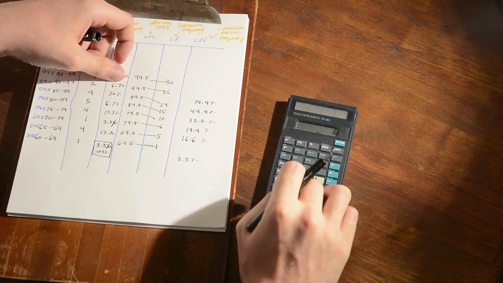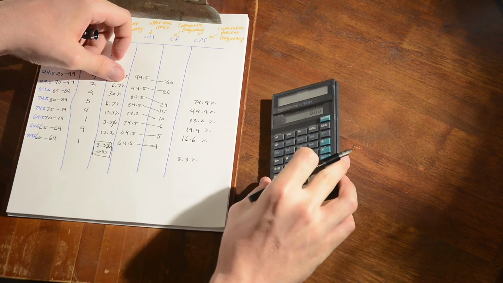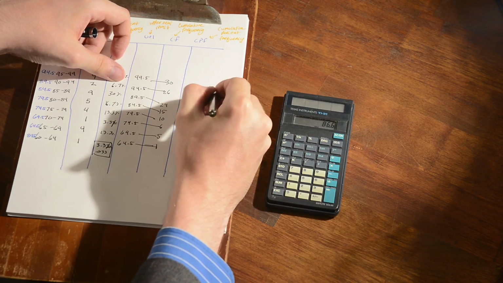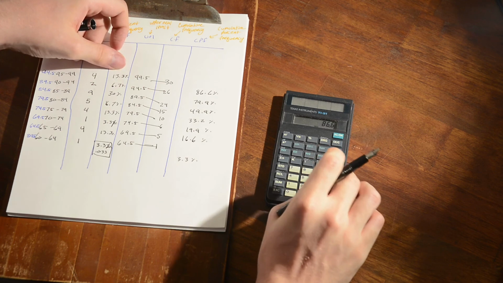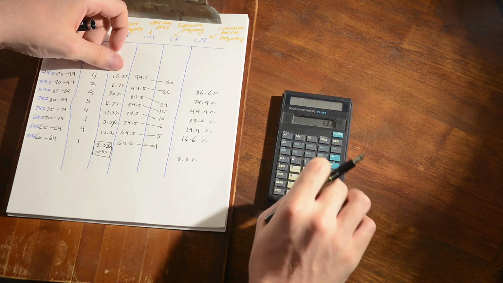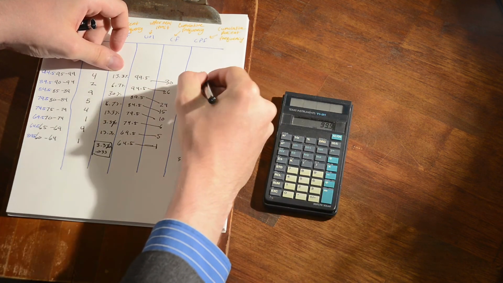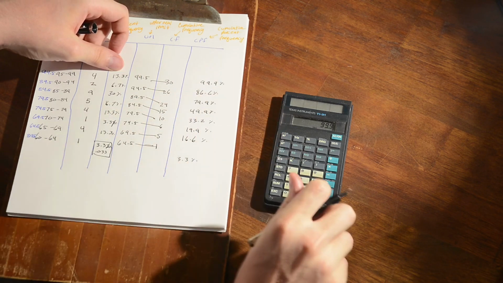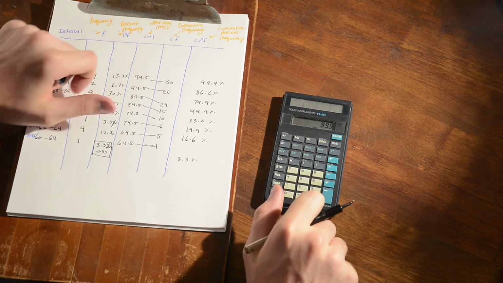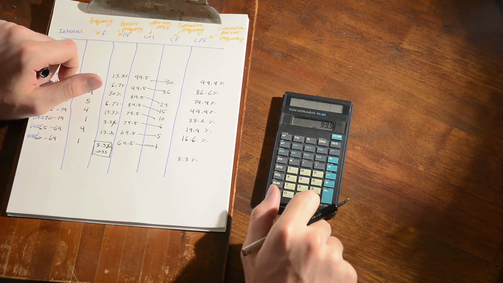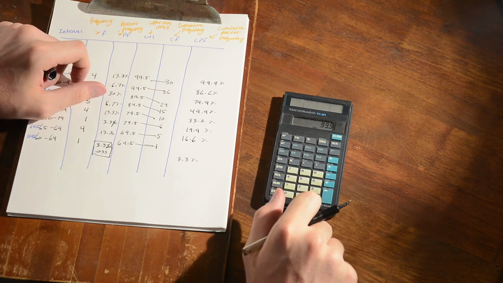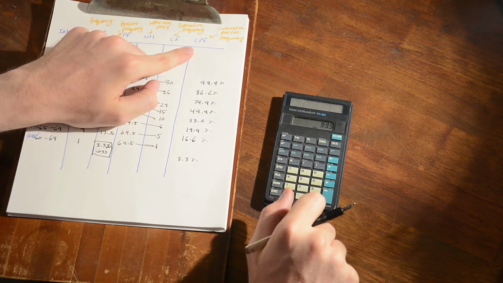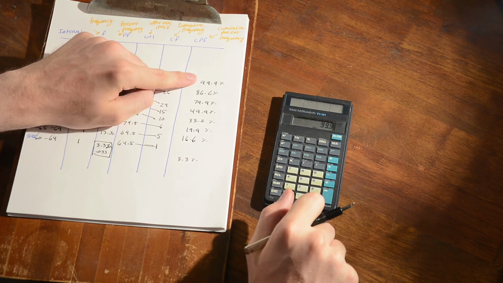Plus 6.7% is equal to 86.6%. Plus 13.3% is equal to 99.9%. So just like our cumulative relative frequency is supposed to add to 1, our cumulative percentage frequency is supposed to add to 100%.